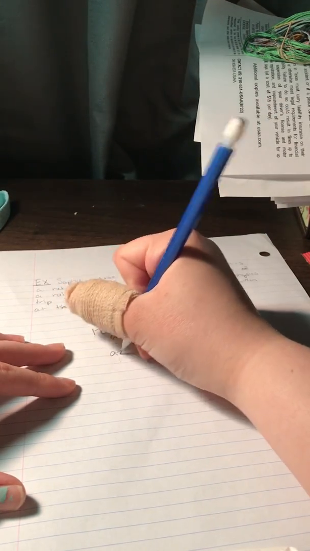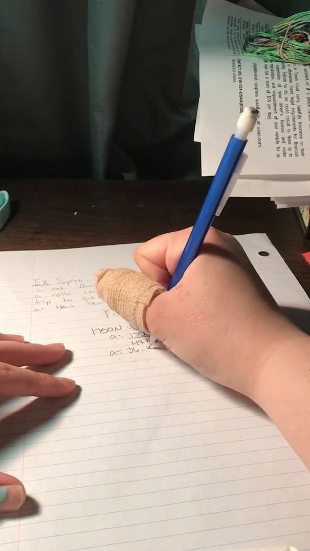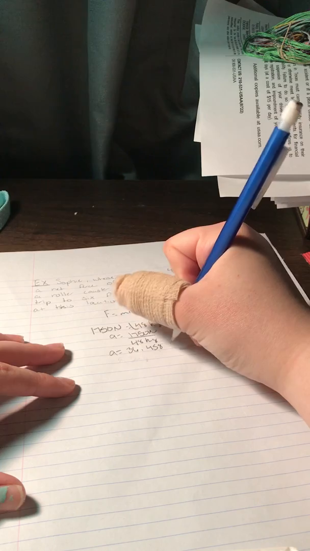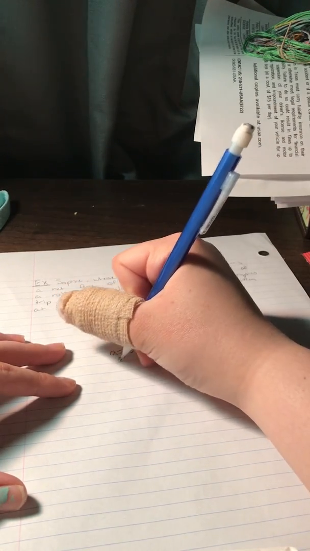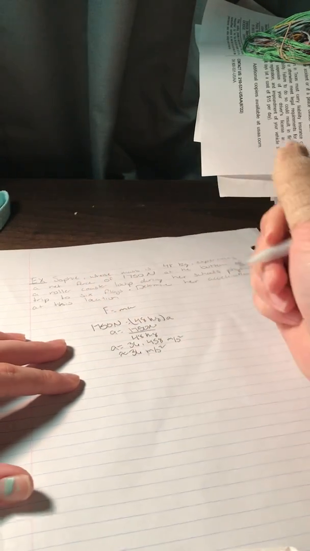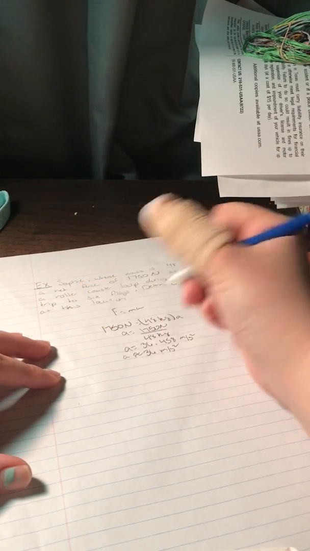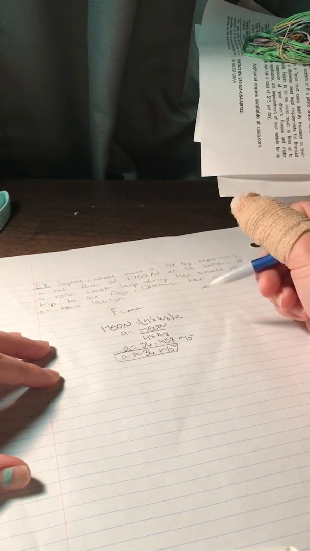And when you divide this out, you're going to get around 36.458 meters per second squared, which is going to round to about 36 meters per second squared. So her acceleration at that bottom part of the loop is going to be 36 meters per second squared.